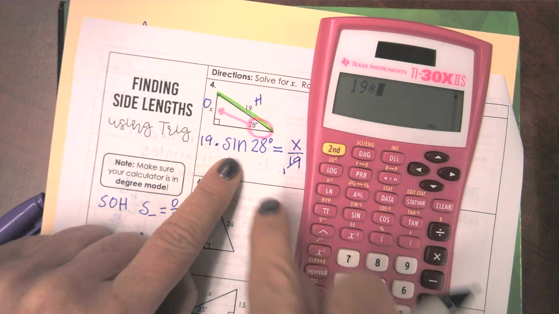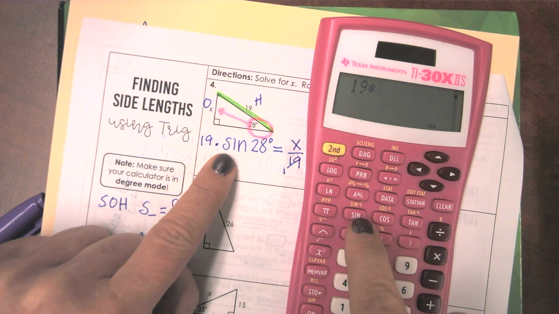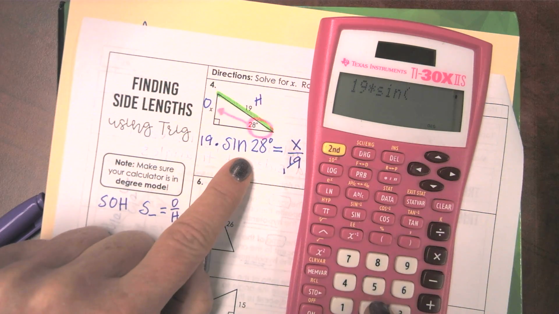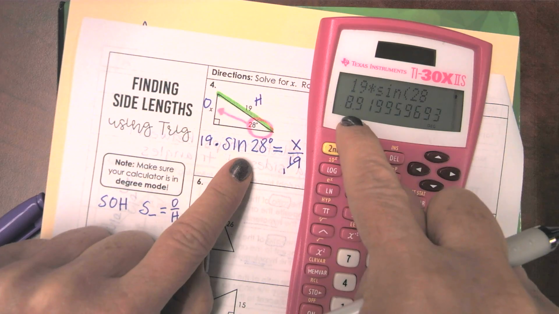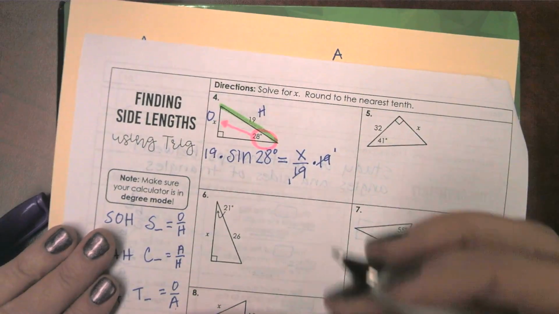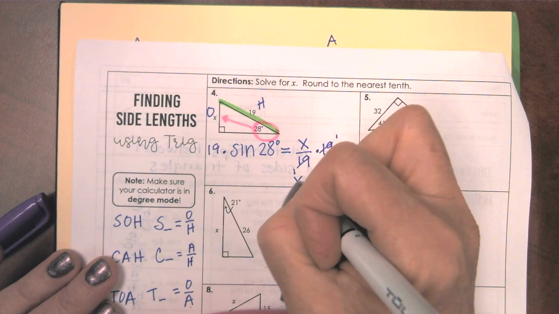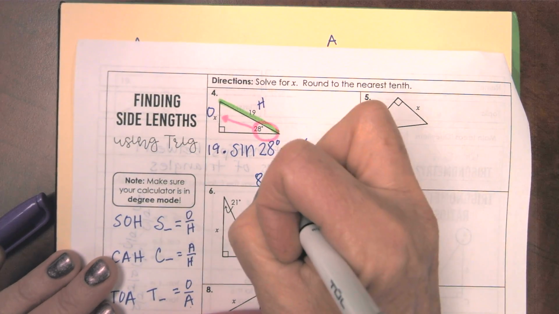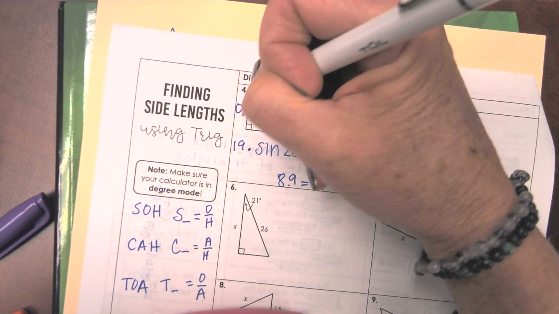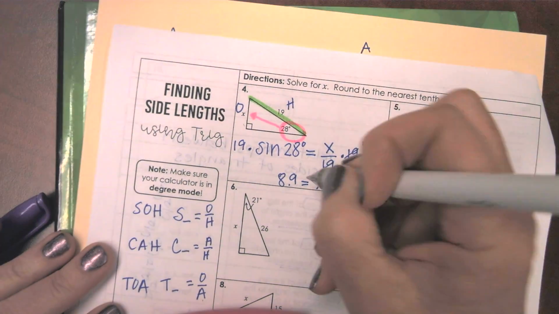times. There is a sine button right there. See how it says sine? I'm going to hit sine, and I'm just going to hit 28. And then hit equals. My answer is 8.9. So x is 8.9. What that means is this side is 8.9 units. And we have solved our problem.